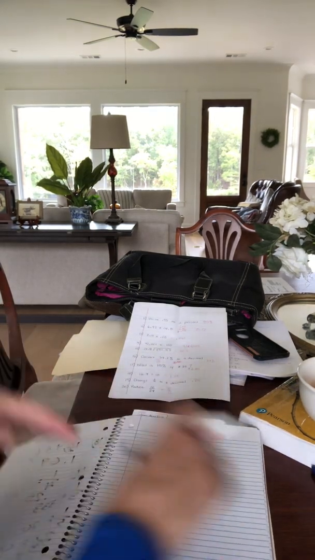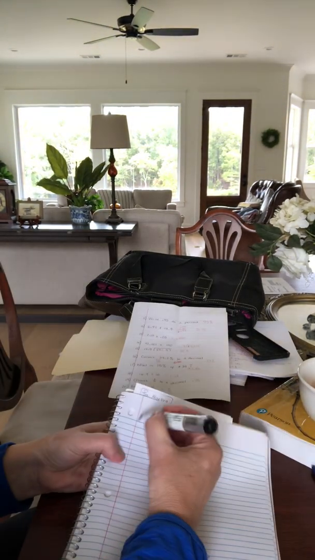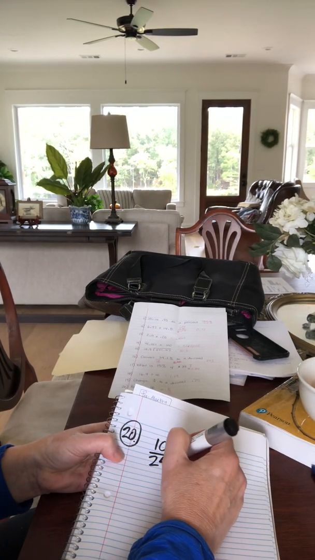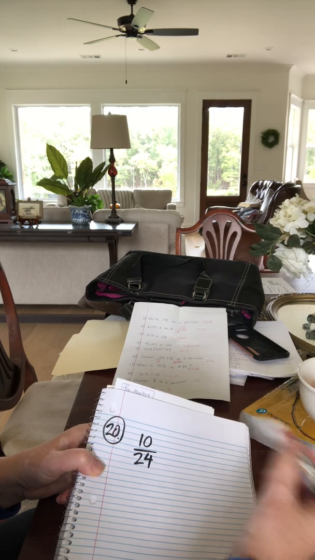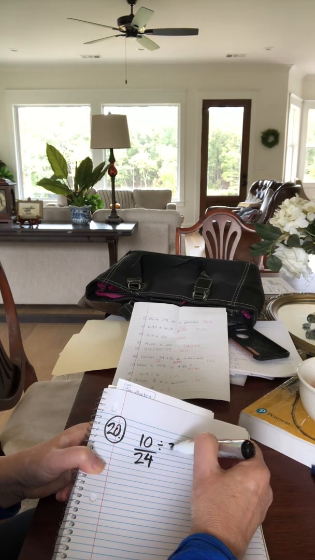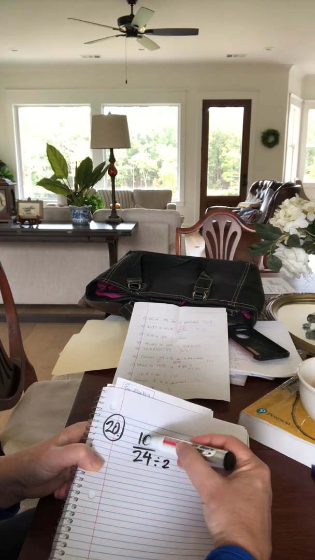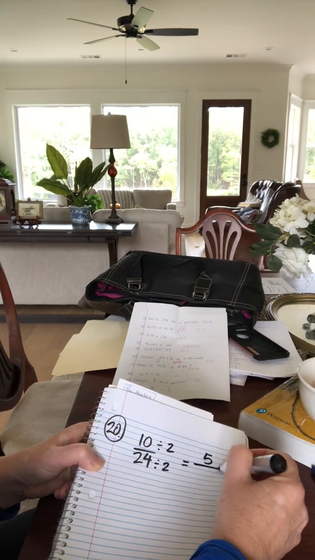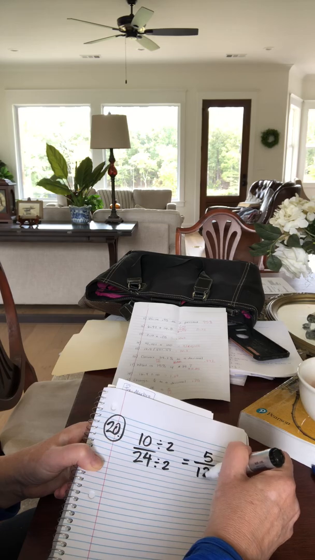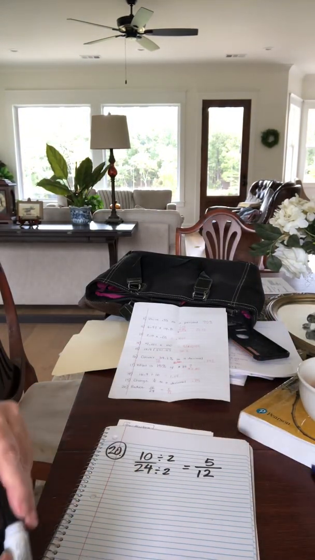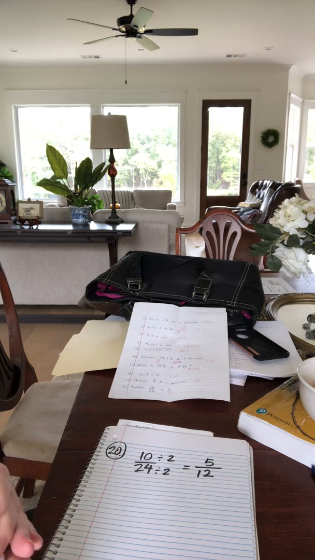And the last problem was number 20. We want to reduce 10 over 24. Just reduce that fraction. To reduce a fraction, you're going to divide numerator and denominator by a common factor. So I'm going to divide by 2. 10 divided by 2, 24 divided by 2. And that's your answer. I hope that helps y'all understand what you missed on test 1.